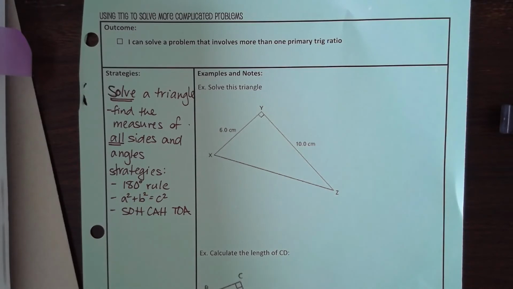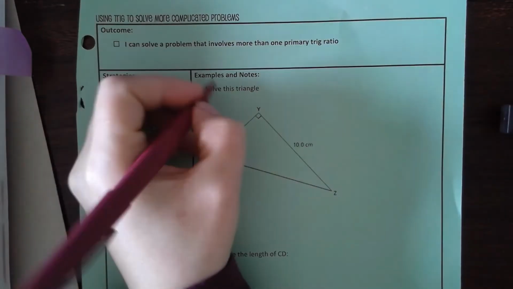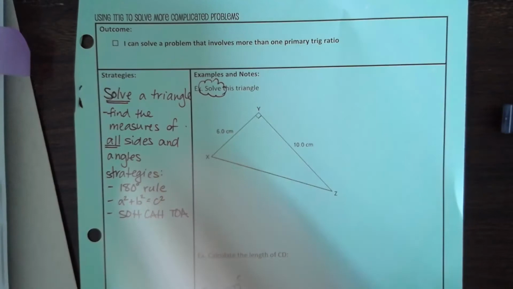Welcome to our last lesson on trig. In this lesson, there's actually only one word that will be new to you. Everything else will involve strategies that you already know, and you just have to put them together to solve new kinds of problems. So the only thing that really is new learning for you is the word solve.